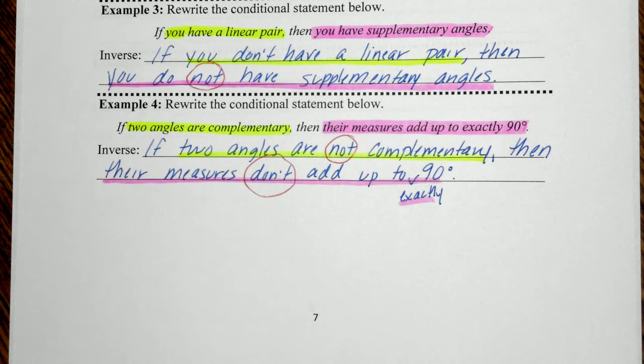Just make it the opposite, right? So all we're doing is changing the hypothesis to the opposite and changing the conclusion to the opposite, saying the opposite thing. It is, now it's not. Or if it is not, we change it to is. And all of these we change to not.